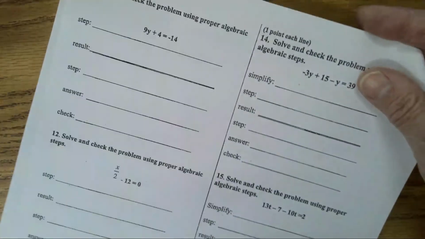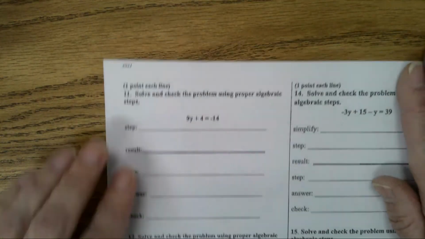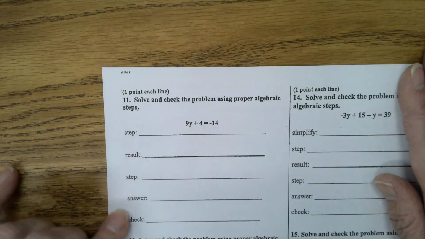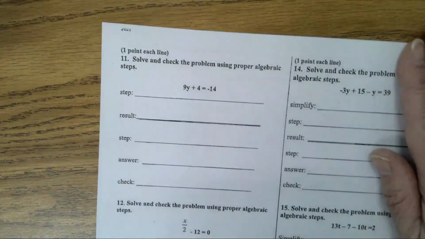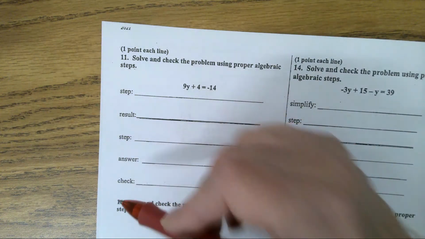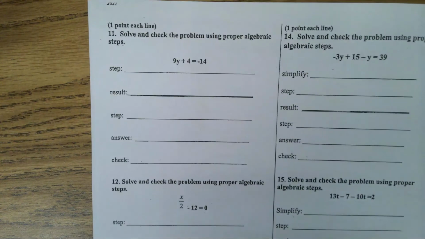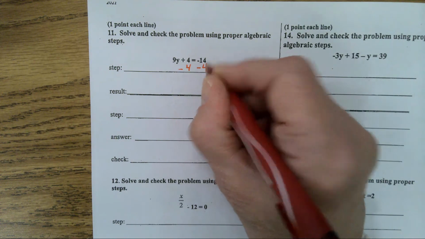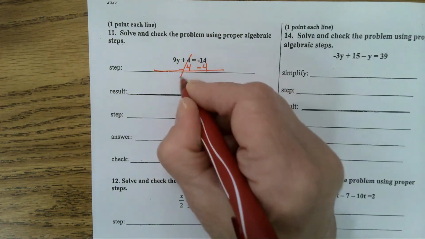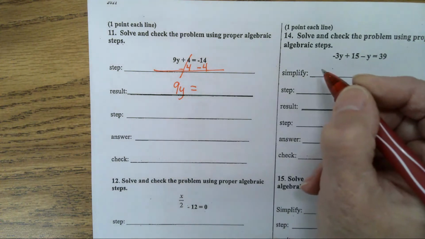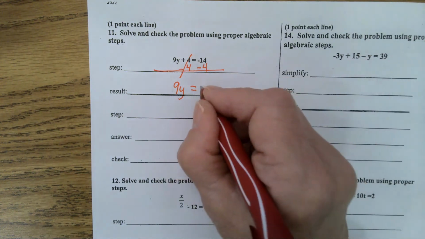Okay, let's go to the next page. Now, it says here 1 point for each line, so make sure you answer each line, okay? Because this will be worth 1, 2, 3, 4, 5 points on the test. All right, minus 4, minus 4. Draw your line and cancel. The result is 9 times y equals -18.